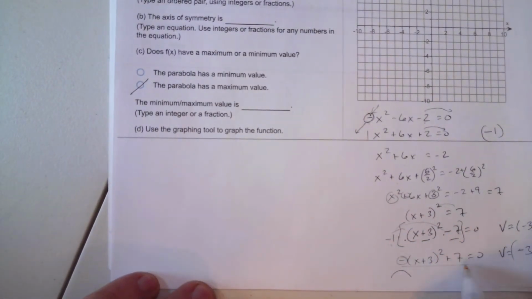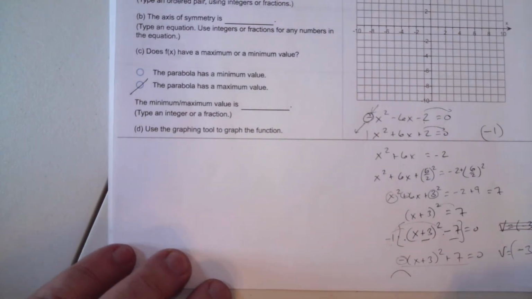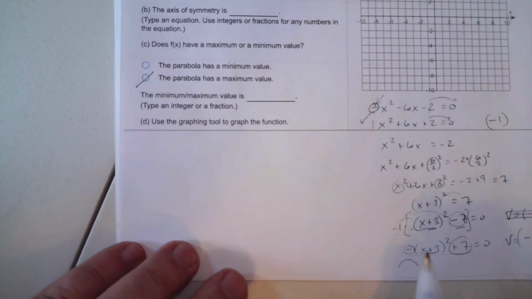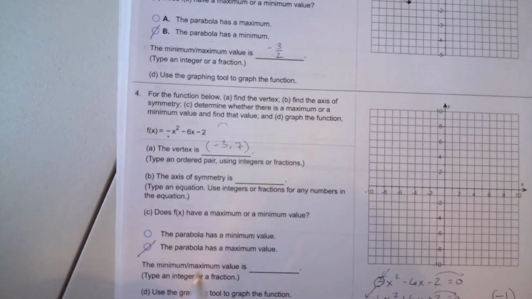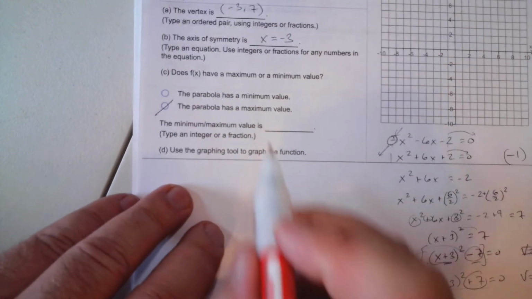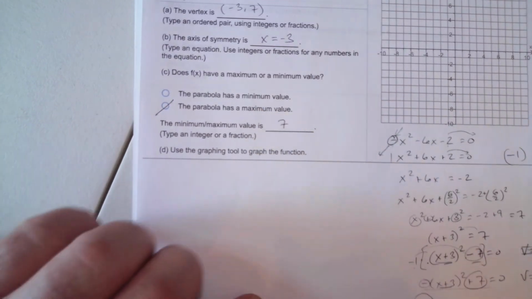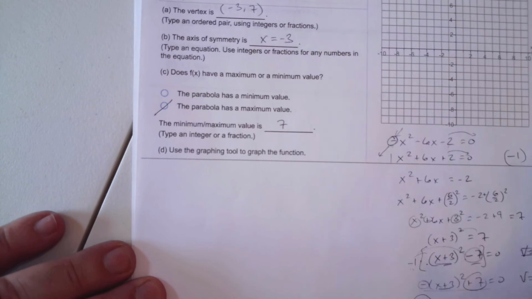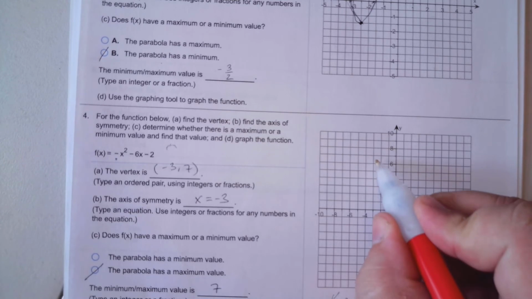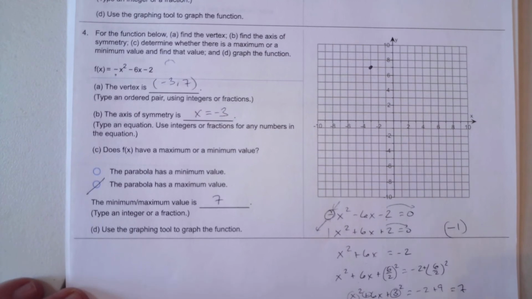So we change both of these signs. Yeah, notice inside the parenthesis doesn't change. Only outside changes. So the vertex is at negative 3, positive 7. The axis of symmetry is at x equals negative 3. Because it opens down, we have a maximum, and the value is at 7. So at negative 3, 1, 2, 3, up to 7, we have a dot there.